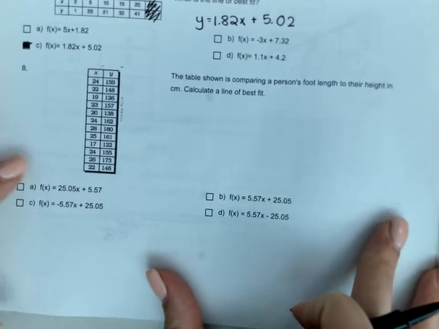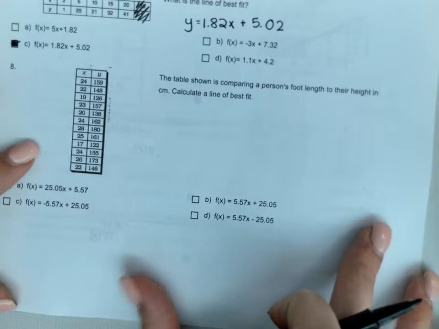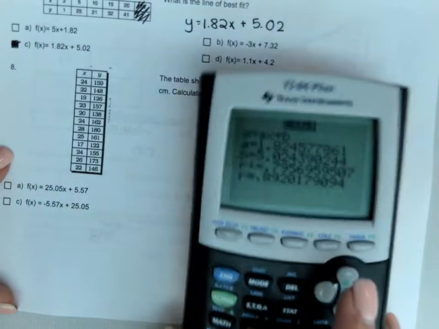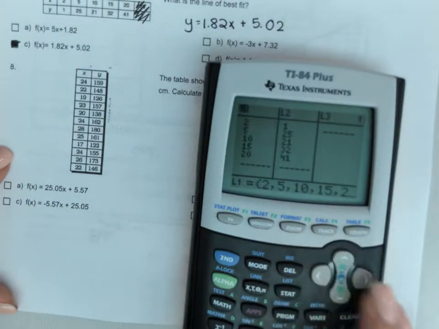The table shown is comparing a person's foot length to their height in centimeters. Calculate a line of best fit. So again, we're entering these into stat.